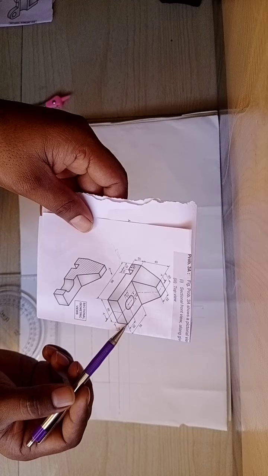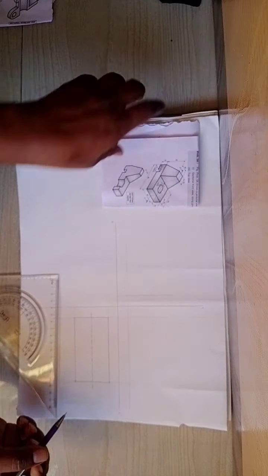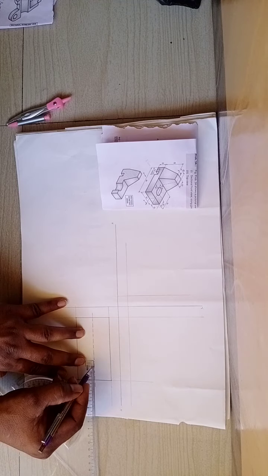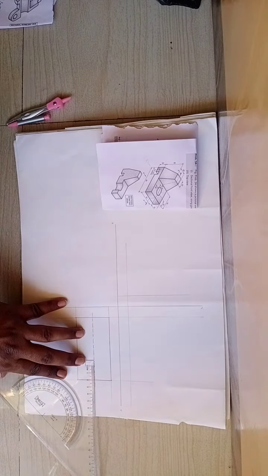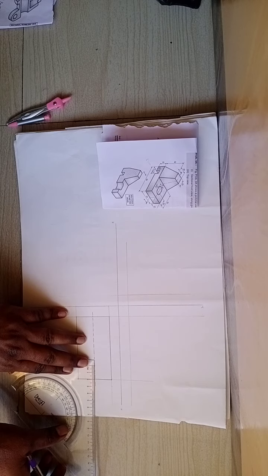Okay, next, see this line here. From this line to this, it is given 50, and at the same time the center line of this circle is 20. So we will draw both the lines. With the help of the scale we will take the center line.